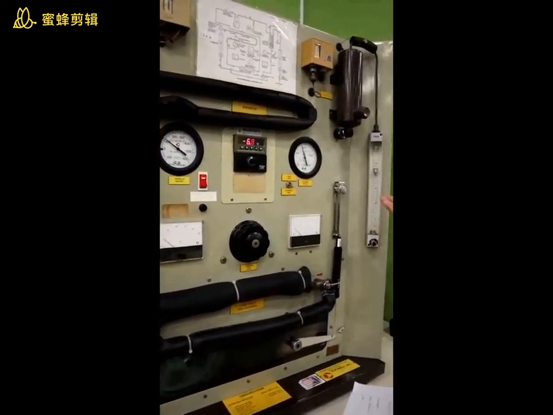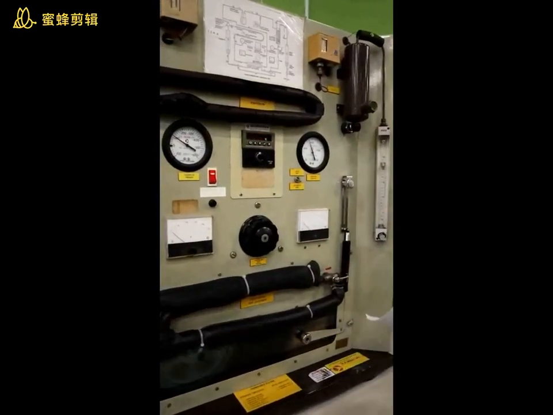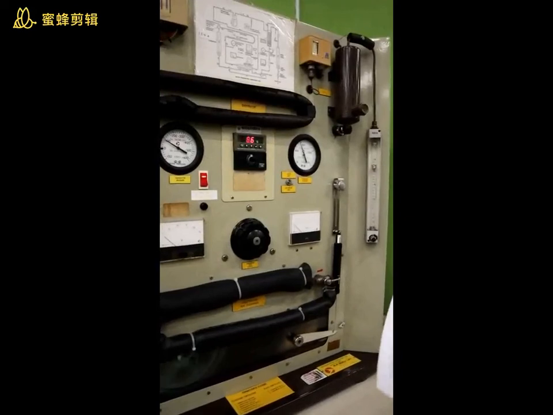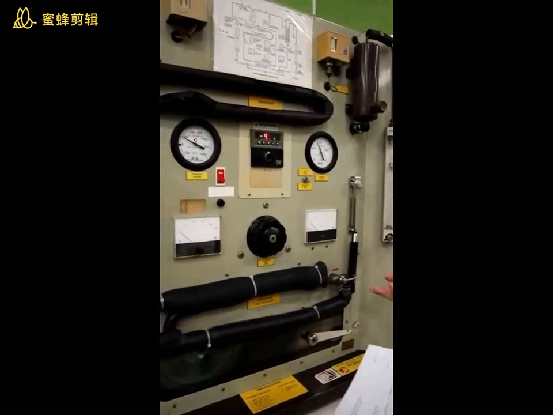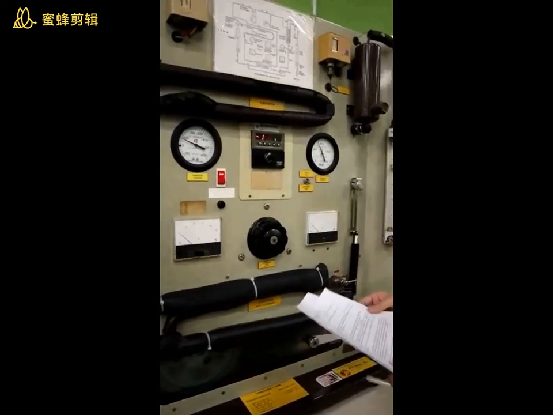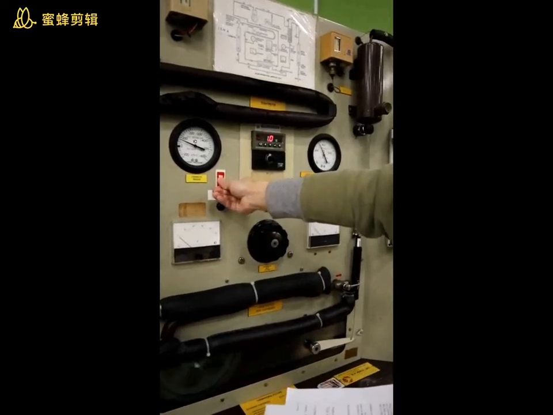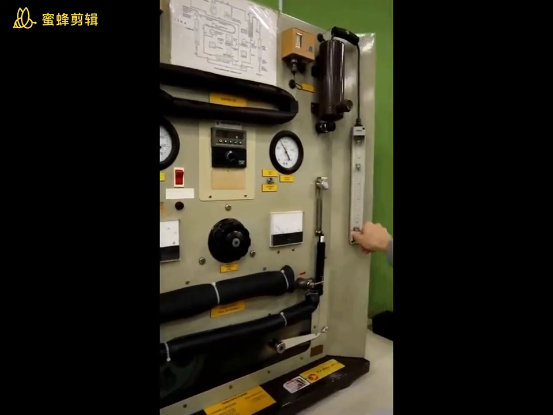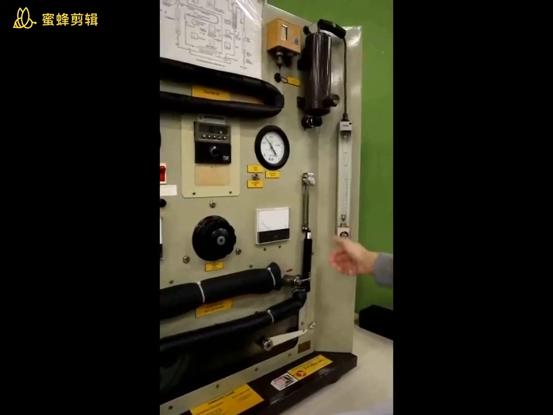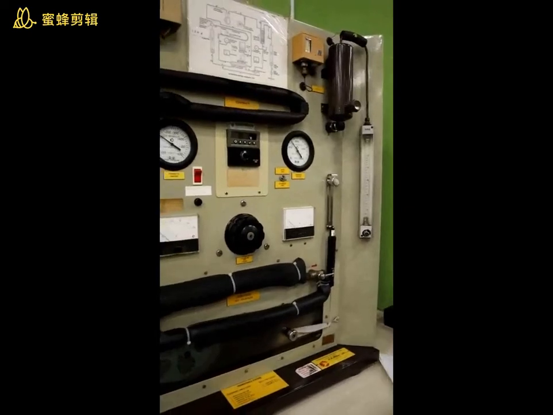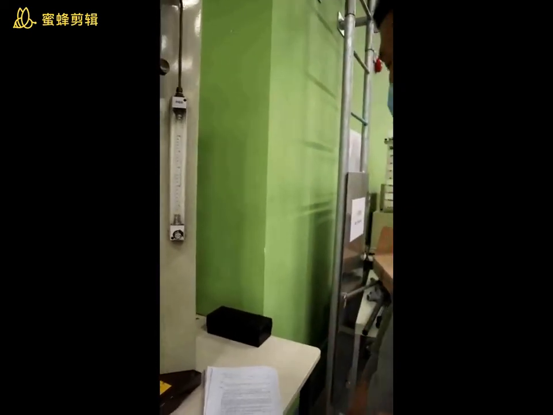Then we keep it running for about 1 minute before we totally shut it down. I assume that 1 minute has passed, so now we can switch off the system. Then we turn off the cooling water, and remember to also close the electricity.